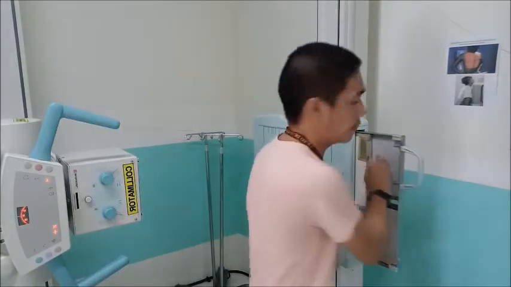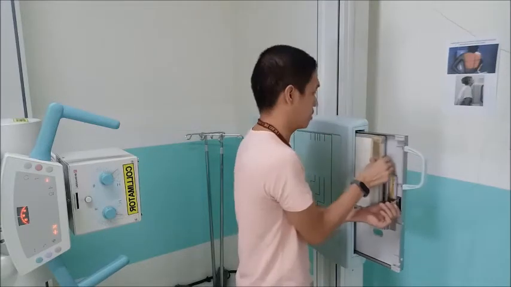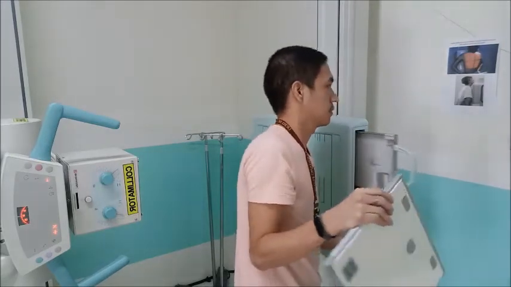Okay, chest examination. Question, what if the patient is pediatric? It depends on the height and the body of the patient. For the basic protocol, for adults it is commonly just chest PA, but for pediatric patients 12 years old and below, we usually do the PA and lateral.